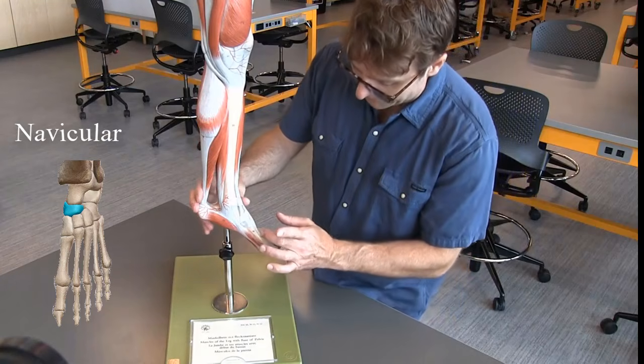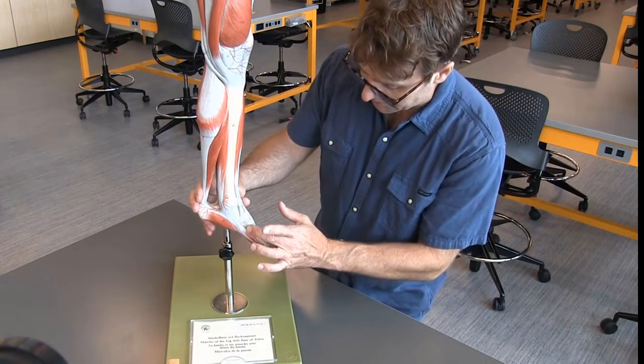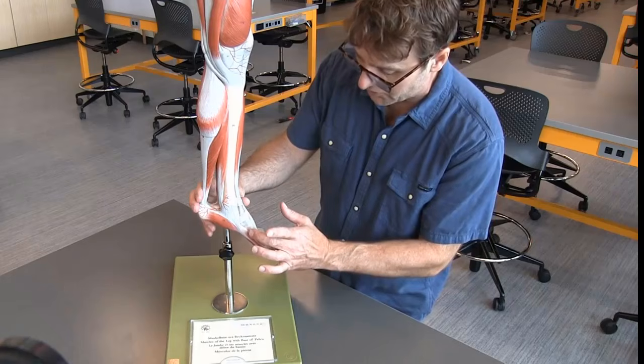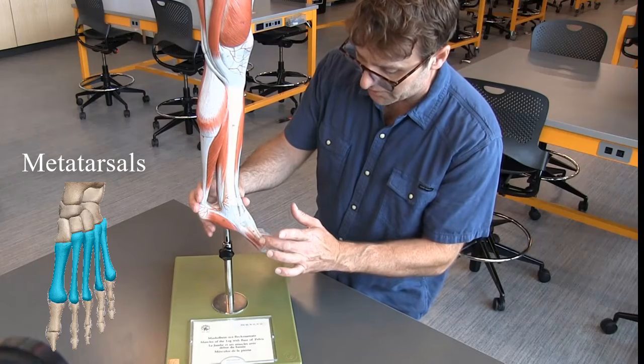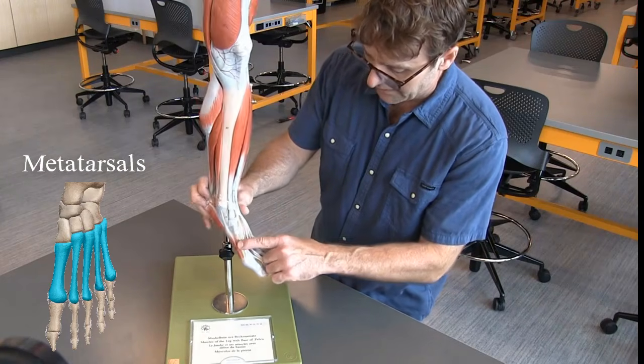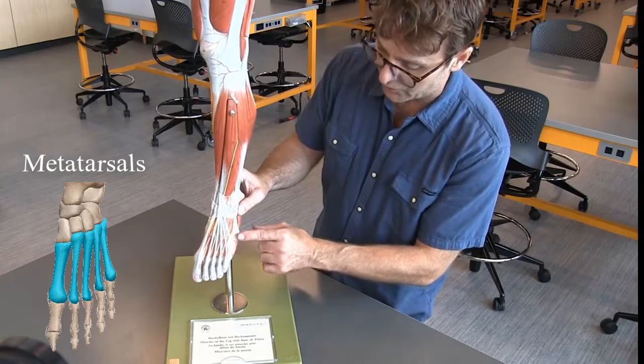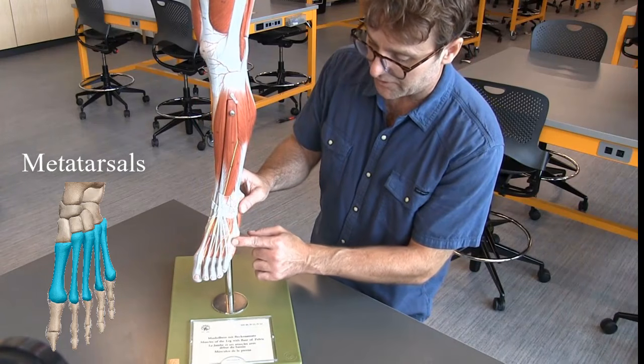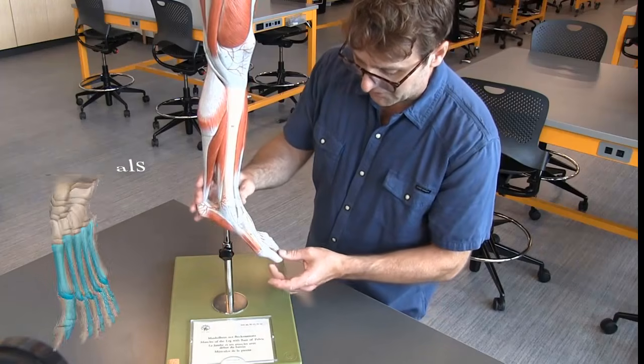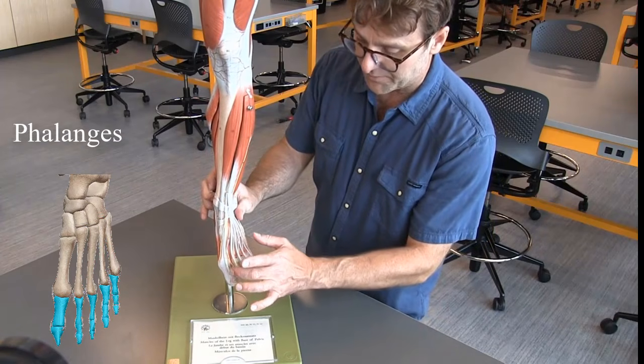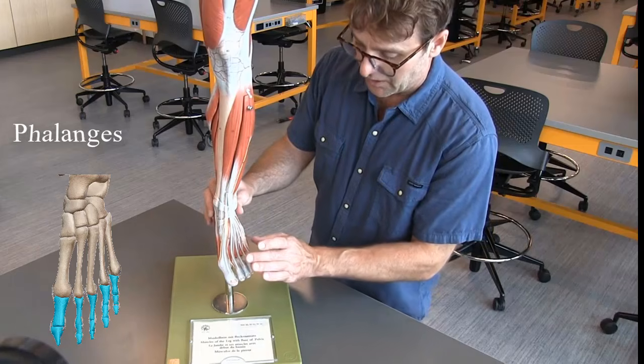Then looking at the long bones here in the foot, these are called the metatarsals. So this is going to be the first metatarsal. We also have a good clear view of the 5th metatarsal down here. From this view, the phalanges cannot be seen individually.